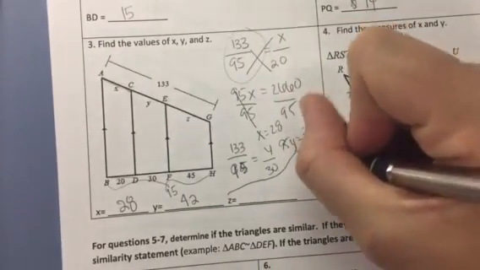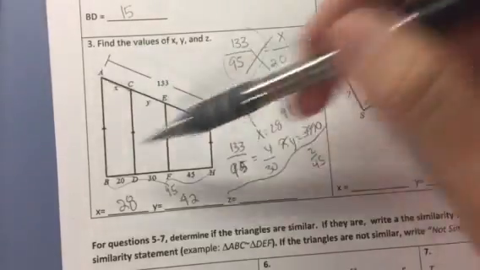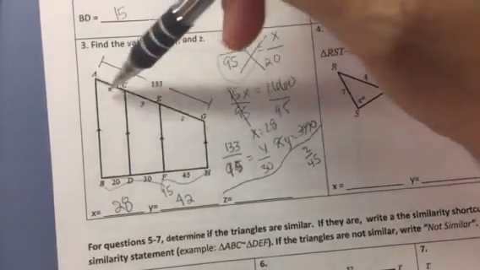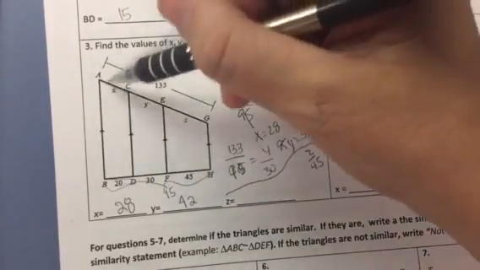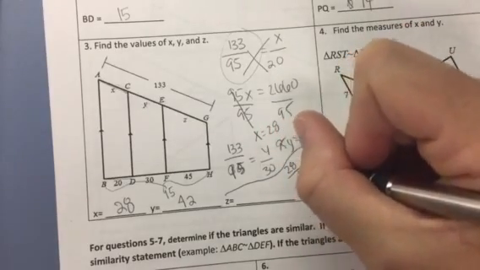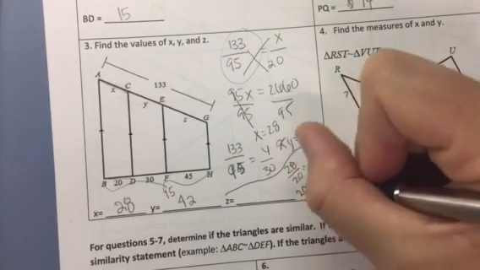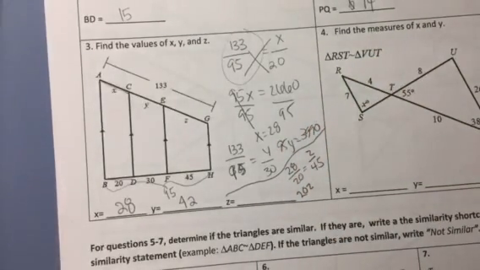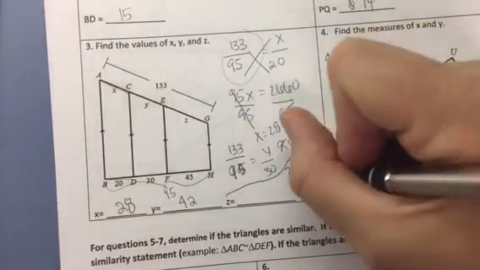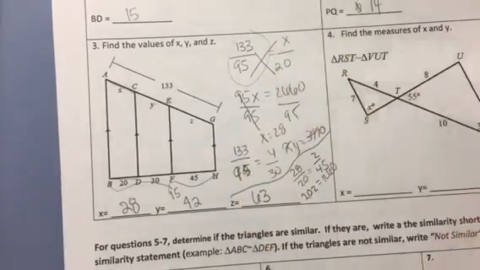The ratio of z over 45, I could still set it equal to the ratio of the entire top to bottom or any part of the top to bottom. So since we already found x is 28, let's use 28 over 20. And now when we cross multiply, I get 20z is equal to 28 times 45, which is 1260. And when I divide both sides by 20, I get that z is equal to 63.